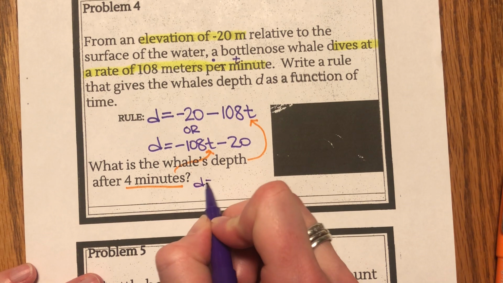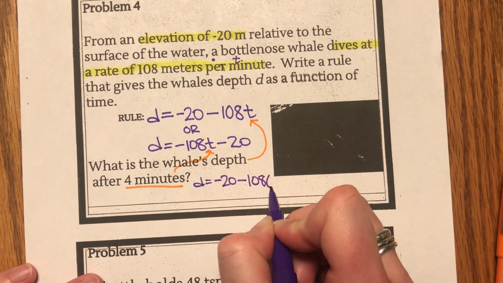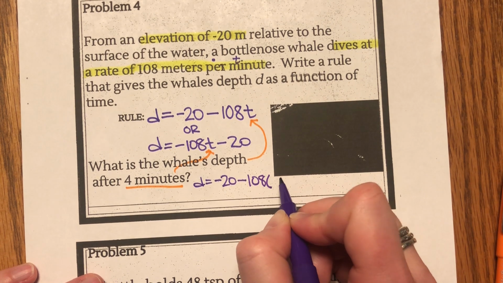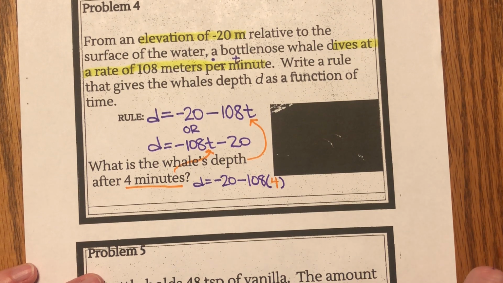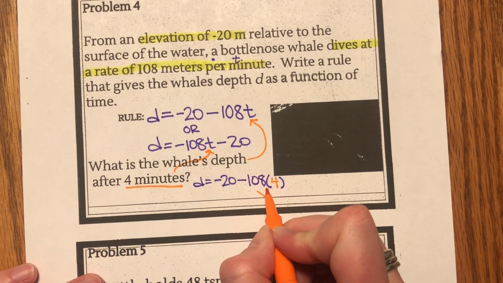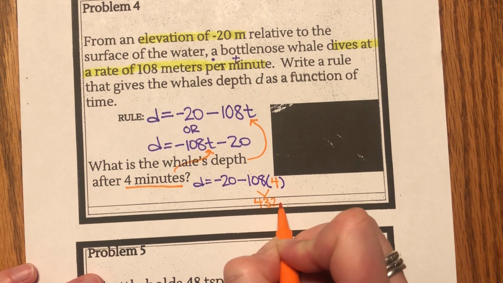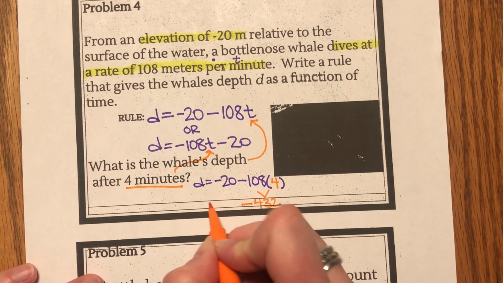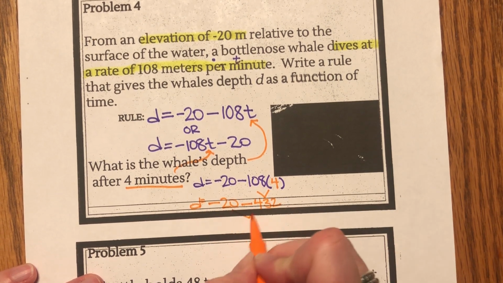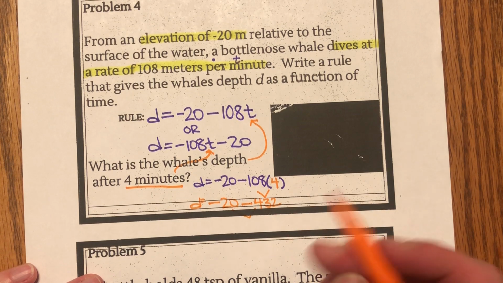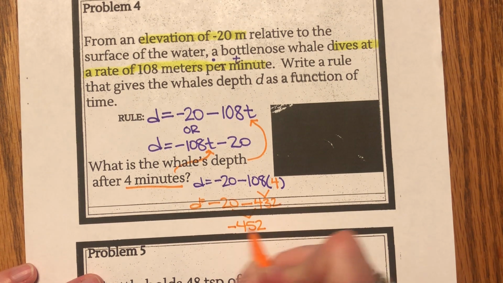So D equals, and I'm going to use that first one, negative 20 minus 108, plug in a 4 in that spot, and then I just do the math. Negative 108 times 4 is negative 432, or you can just do subtraction. And then negative 20 minus 432 is negative 452 meters.